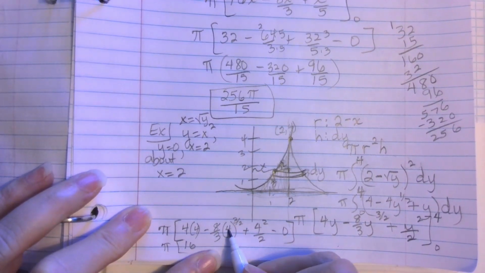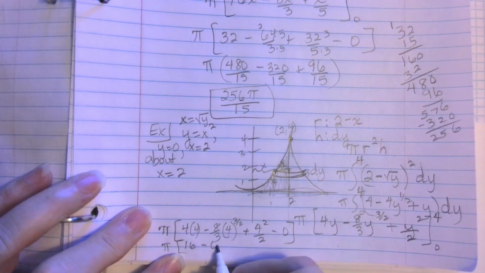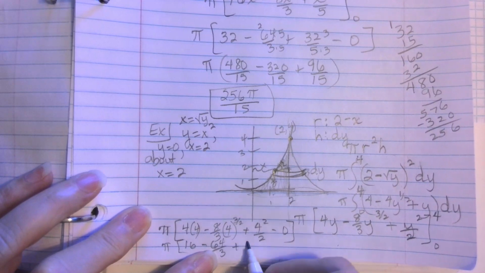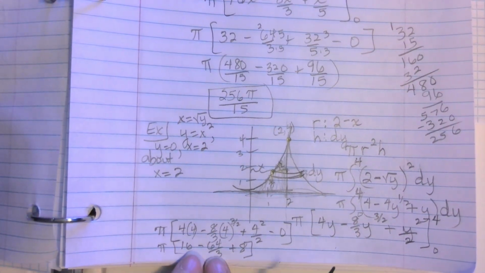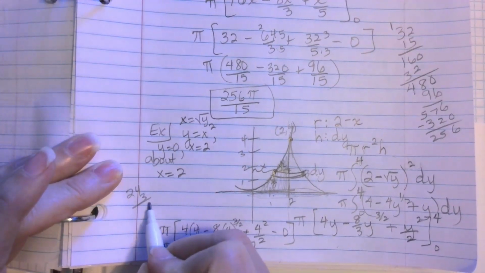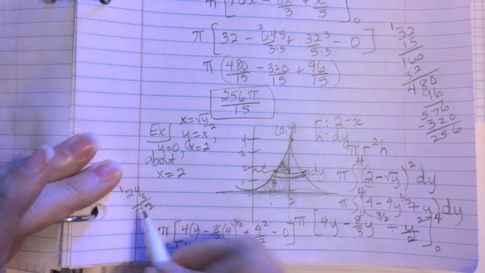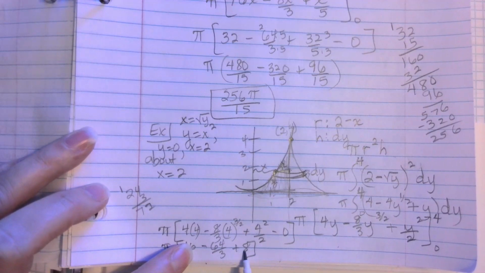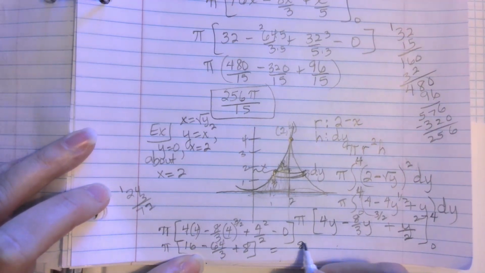The square root of 4 is 2. 2 cubed is 8. Times 8 would be 64. 16 over 2 is 8. So it looks like it's 24 minus 64/3. What's 24 times 3? 72. So 72/3 minus 64/3 is going to give me 8/3.